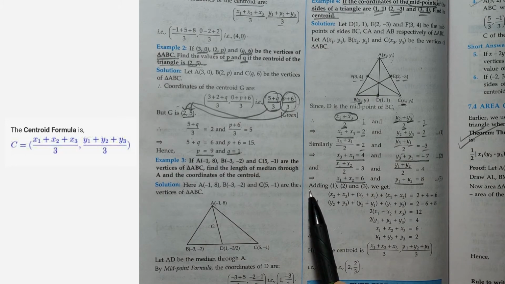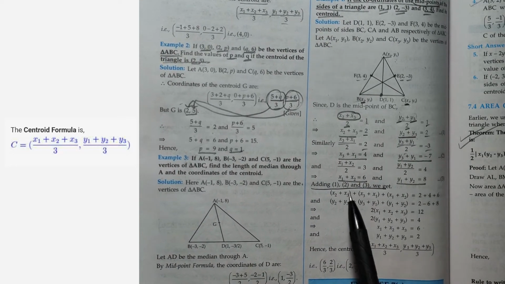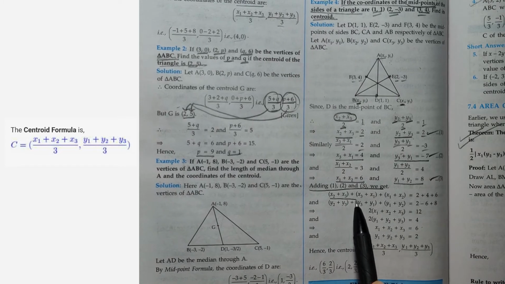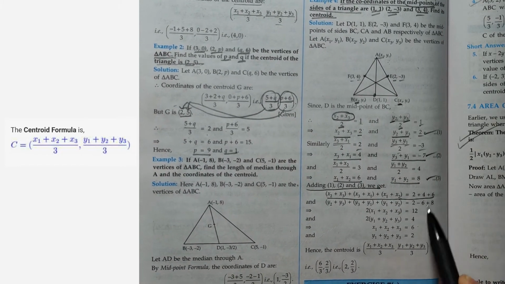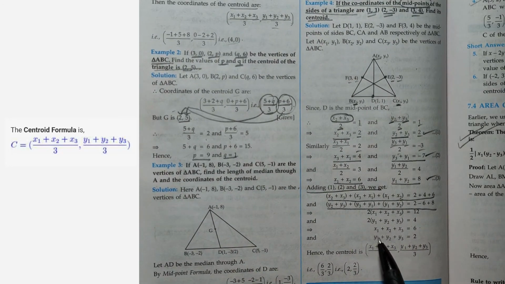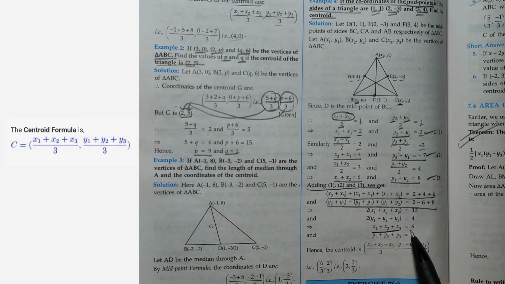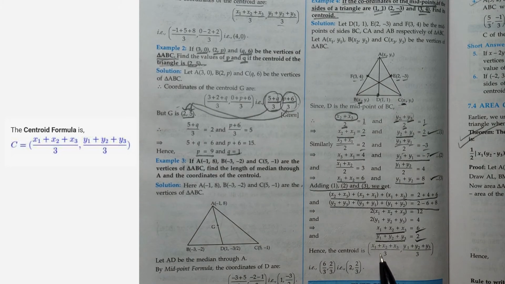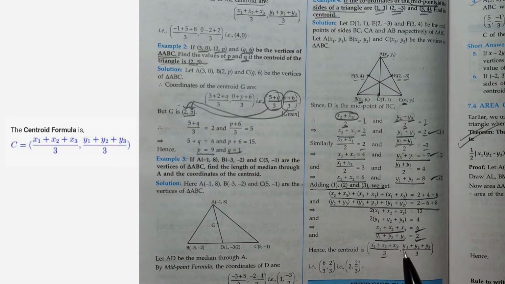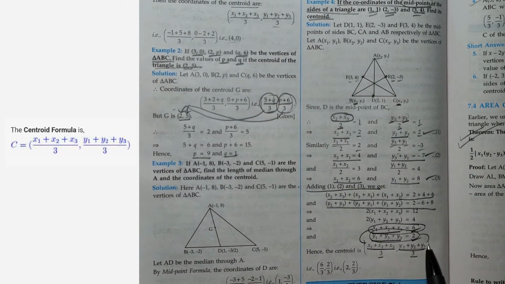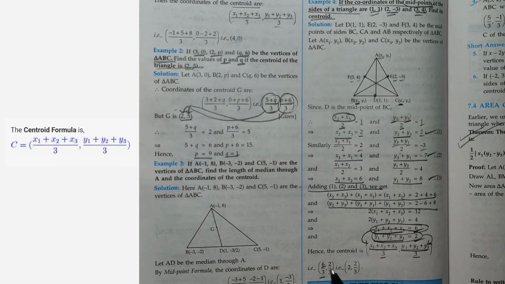Now, the next job is to add all these equations, that is equation 1, equation 2, and equation 3. When we add equations 1, 2, and 3, we get this and this. On solving, we get x1 + x2 + x3 equals 6 and y1 + y2 + y3 equals 2. Hence, the centroid is ((x1 + x2 + x3)/3, (y1 + y2 + y3)/3). Substituting these values respectively, we get (6/3, 2/3), that is (2, 2/3).